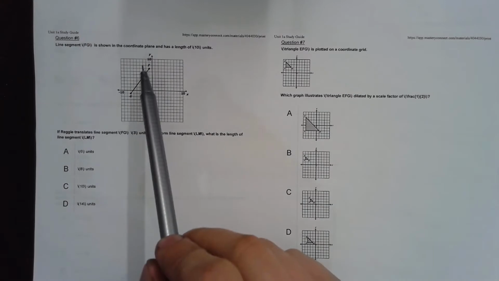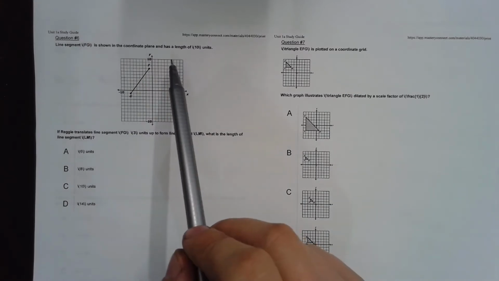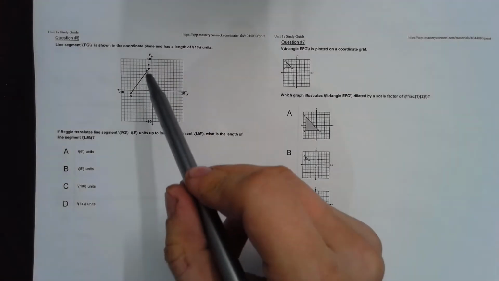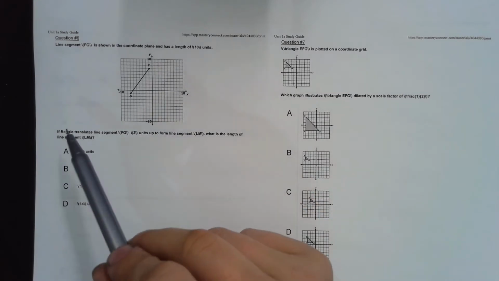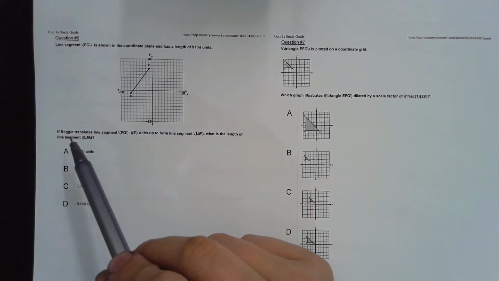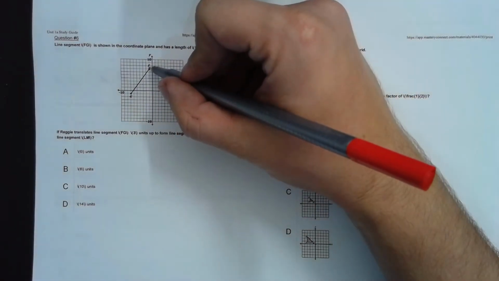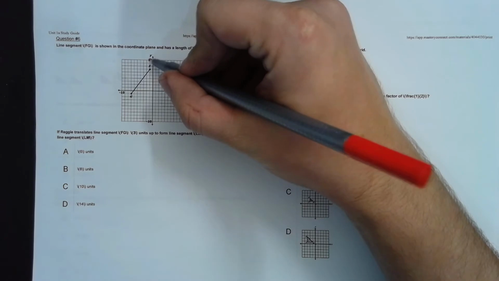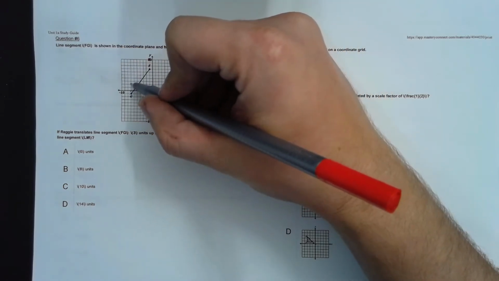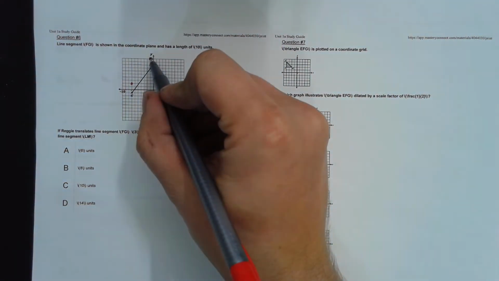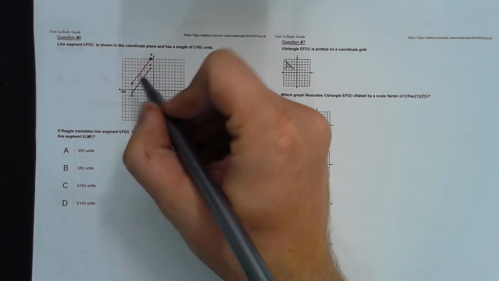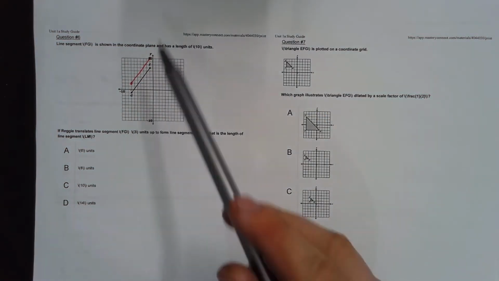For number 6, this line segment is shown and it has a length of 10 units. So we know this line is 10 units long. It then says he translates this line segment 3 units up to form a new segment. So 3 units up, my new shape would be just like that. Now it asks, what is the length of this new line segment?